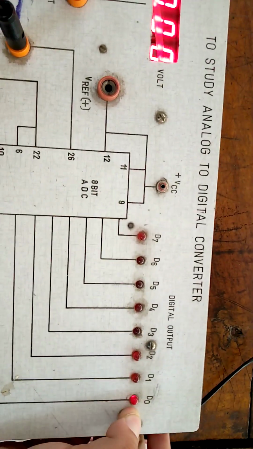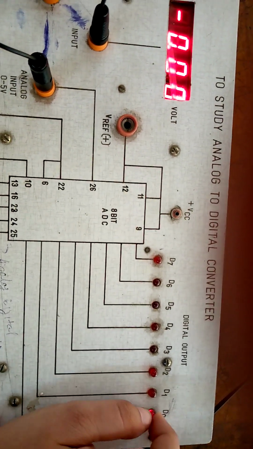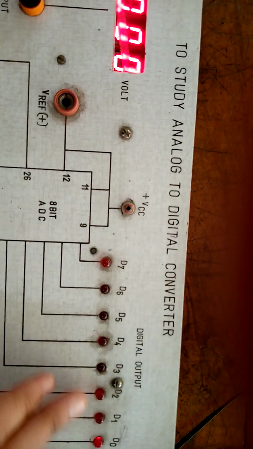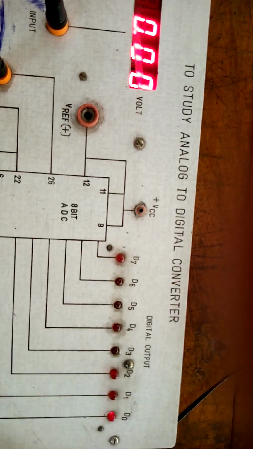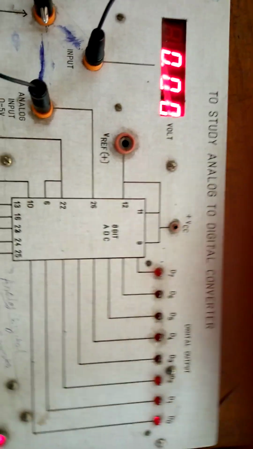This might be counted in the error, so there will be some error, but other LEDs are not glowing, only this LED is glowing, so it will not affect your result as much, only be counted in the error.